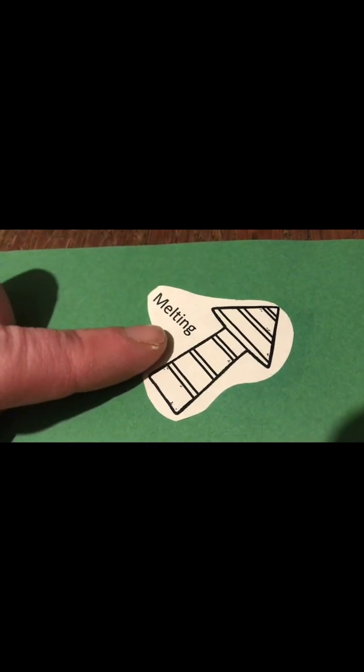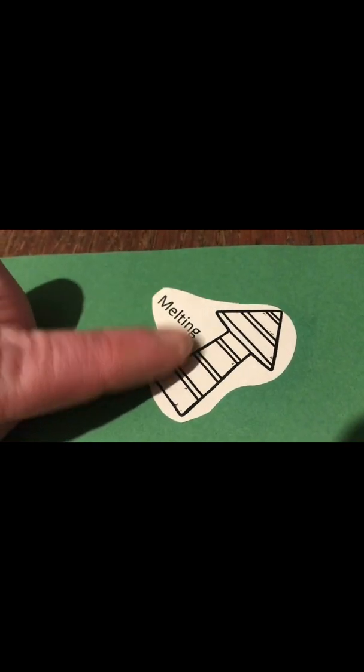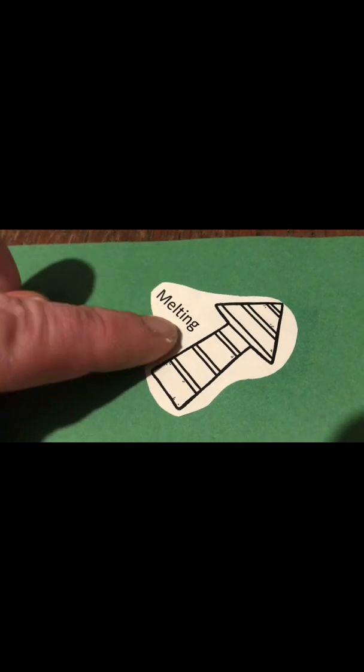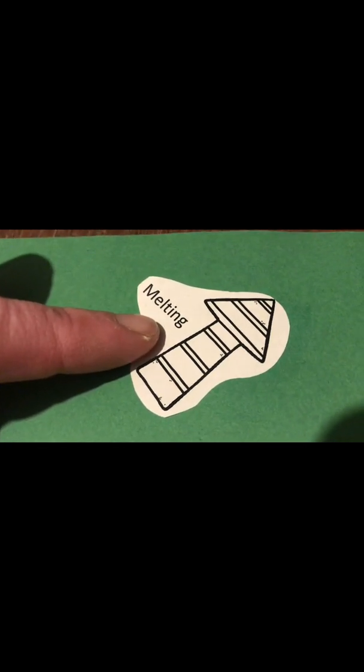Now this takes place deep inside the core of the earth. Let's have a look first at what that might look like. Here we have the earth, and if we were to drill down into the core of the earth, it would get hotter and hotter. Let's have a look just how hot.